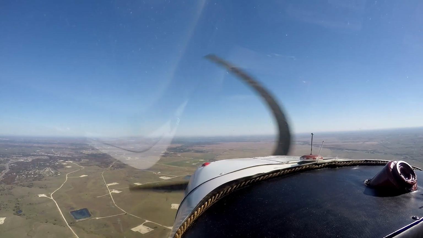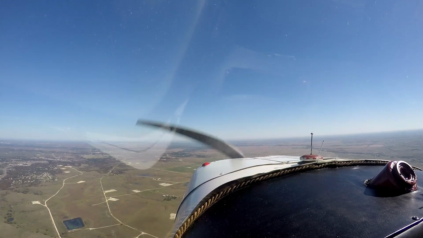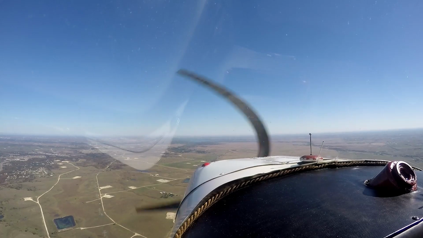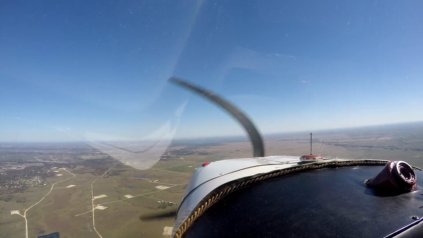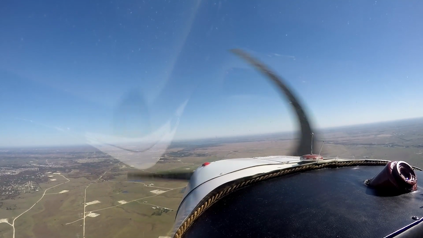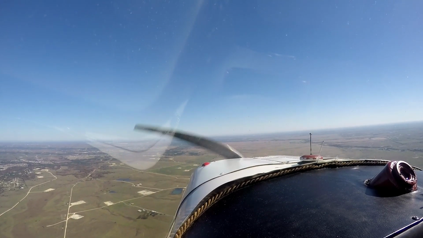Okay. Notice how the nose wants to drop and everything. Now you can trim it up for that if we're going to be doing it for a long period of time here. So I'm going to move this up for you. Notice you feel the pressure relief in your fingertips.